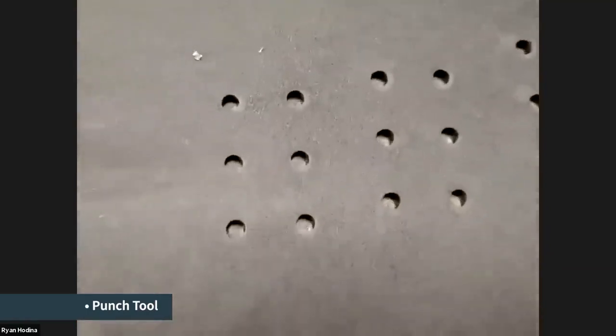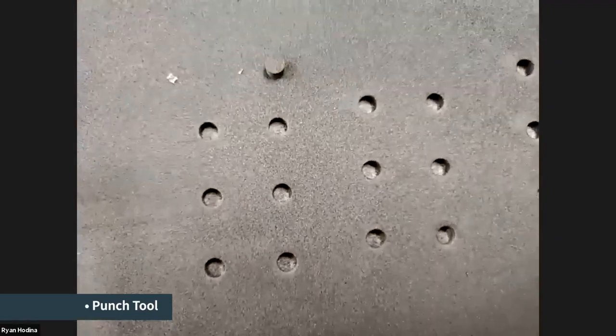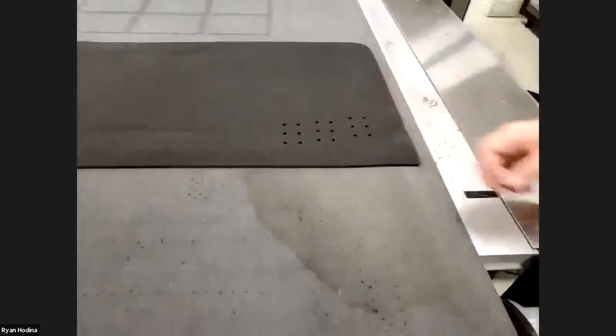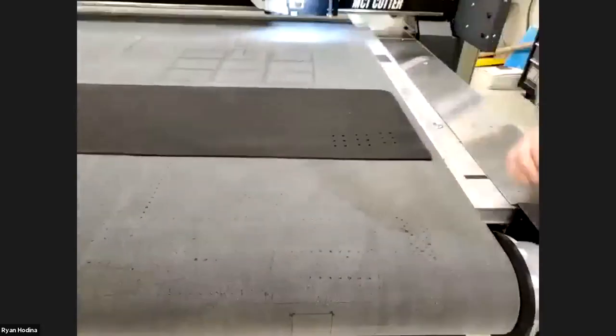That's just a much more efficient process if you've got a whole bunch of circular holes you need to produce. The punch tool fits right into the universal tool body, so you can put that in either position 2 or position 3. Makes it very, very simple for our customers to use.